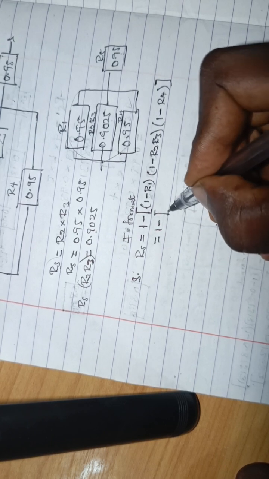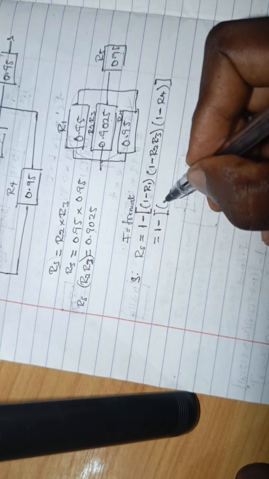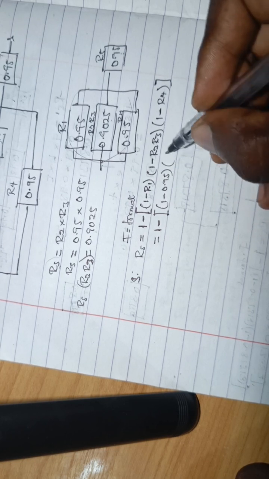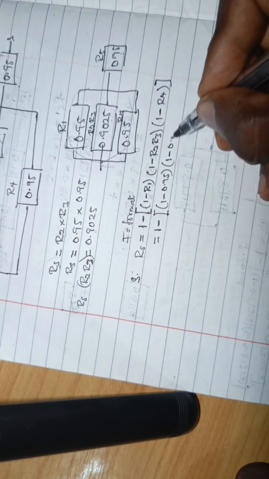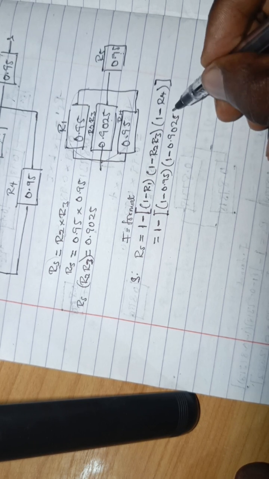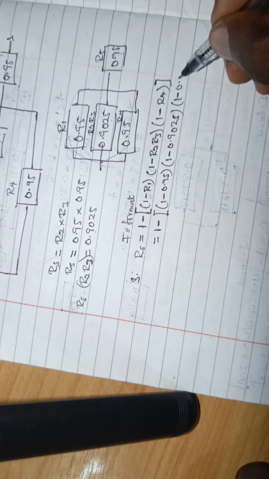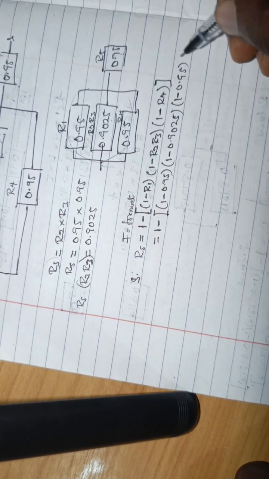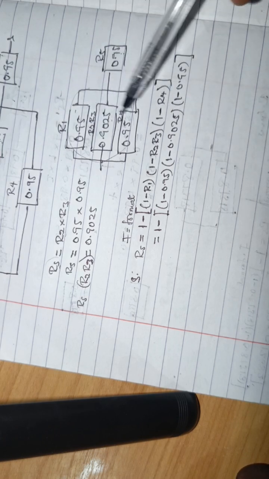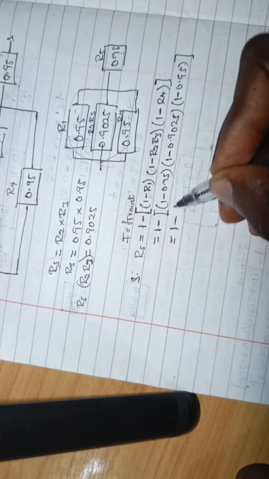So we move 1 minus. Let's put actual figures in. So 1 minus, open bracket 1 minus 0.95. Open another bracket 1 minus 0.9025. Okay. Then open another bracket 1 minus 0.95. Okay, then big bracket. I hope we are making progress. So this is what we've put here. Then equals 1, less.